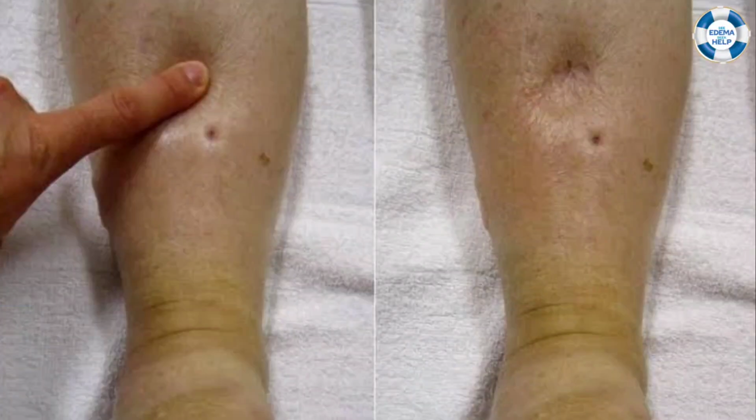During a physical examination, what are we actually looking at? We are looking at whether the edema is pitting or non-pitting in nature. For pitting edema, if we press with the thumb over the swelling, there will be an indentation after the pressure.